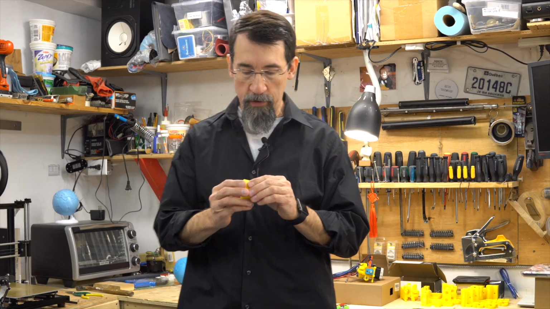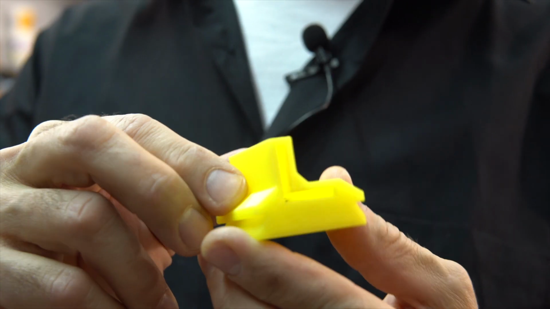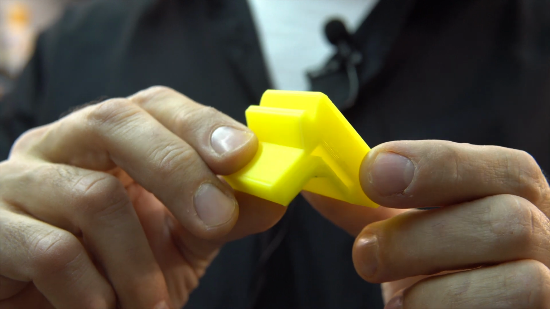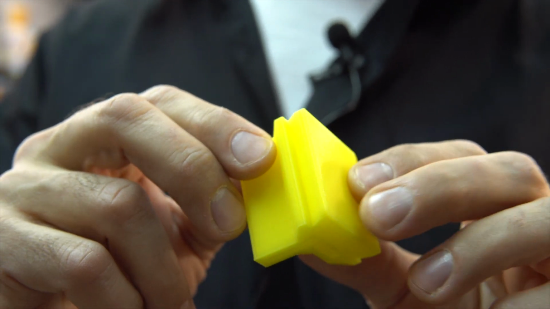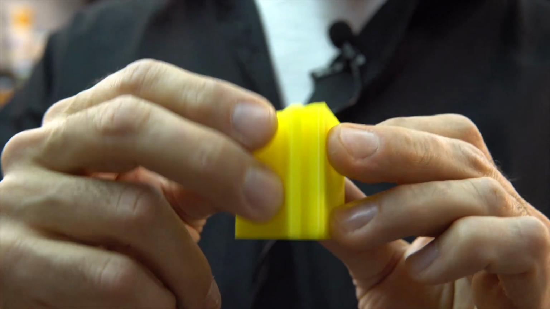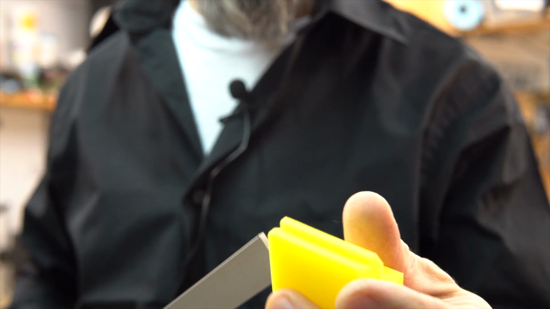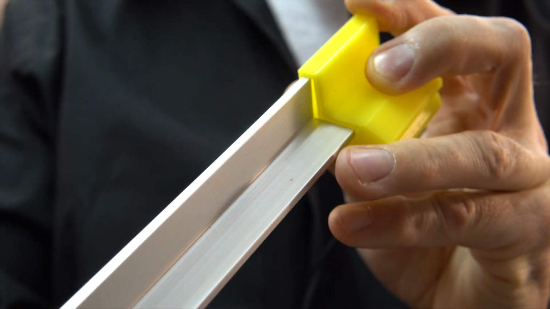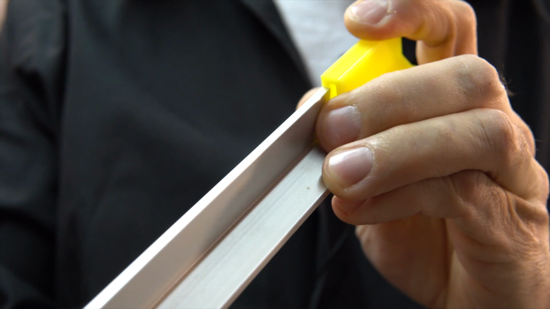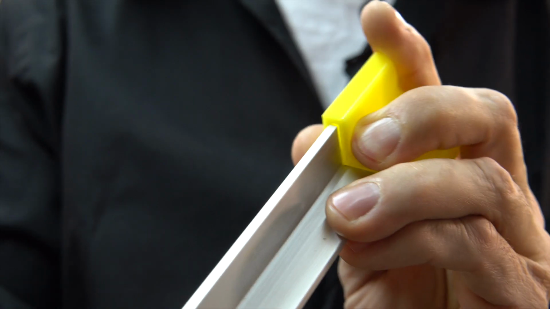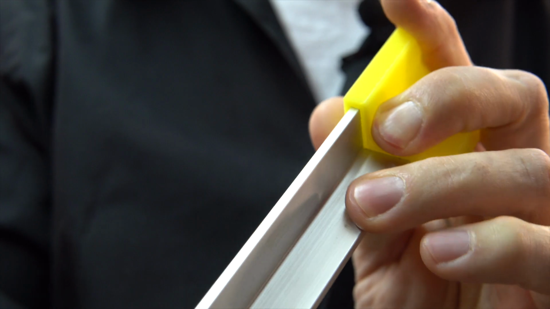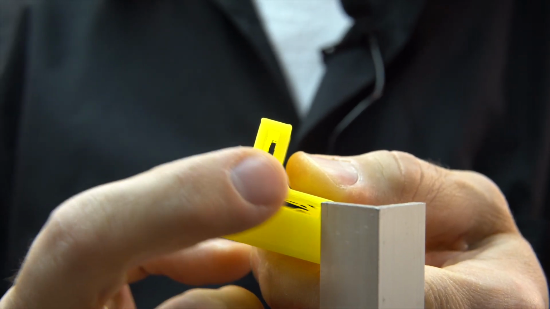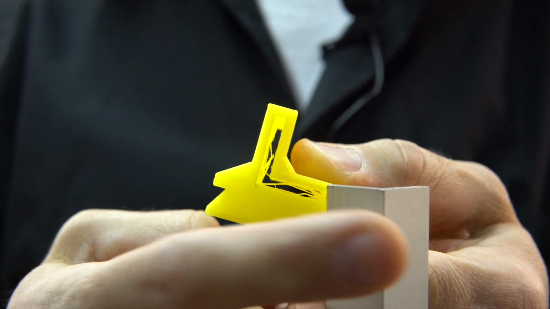So now that it's finished, let's try this little part. Let me show you how it printed. So it's like in the design. Let's see if it fits. No, doesn't fit. So I'm gonna increase the size of the hole so that the angle goes in easily.